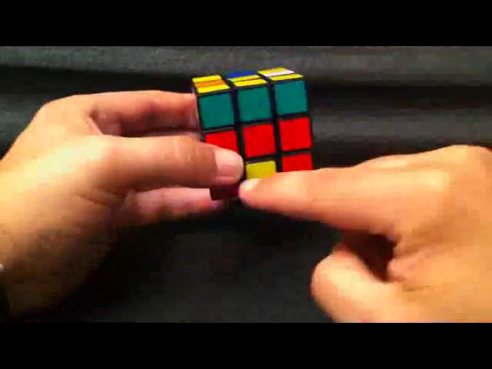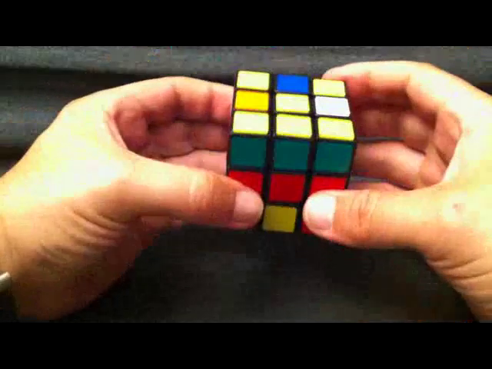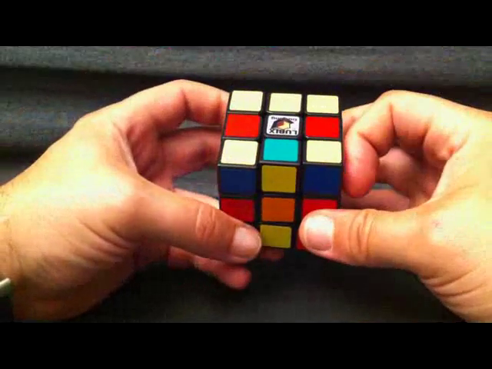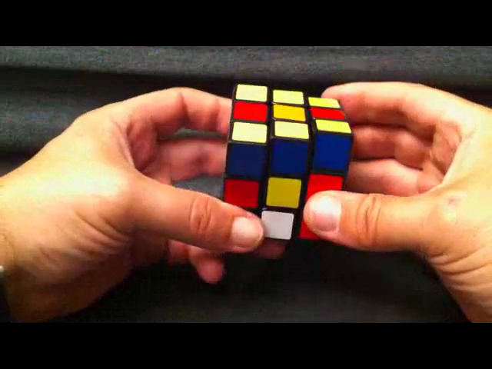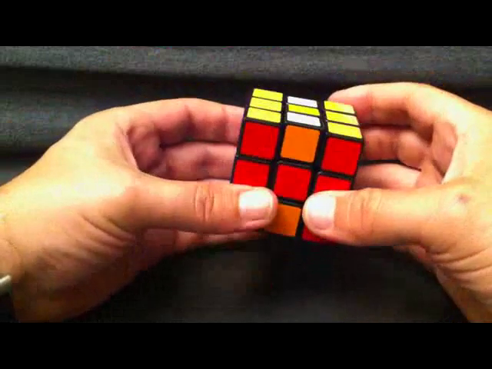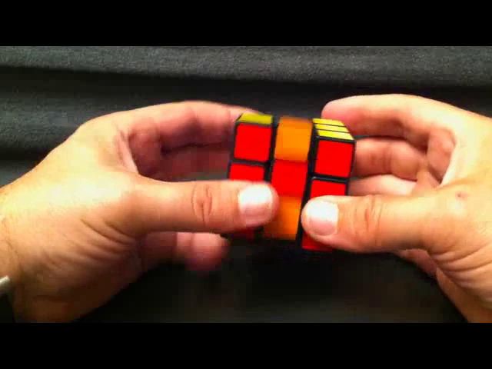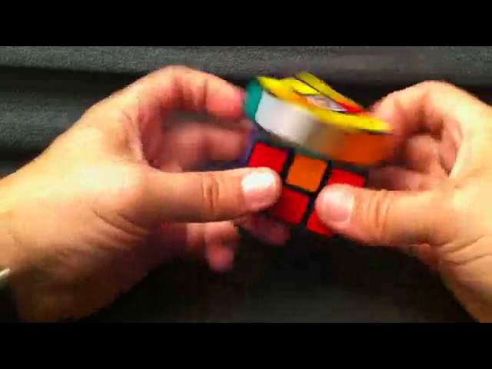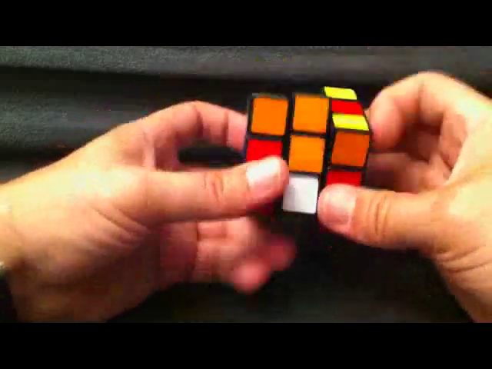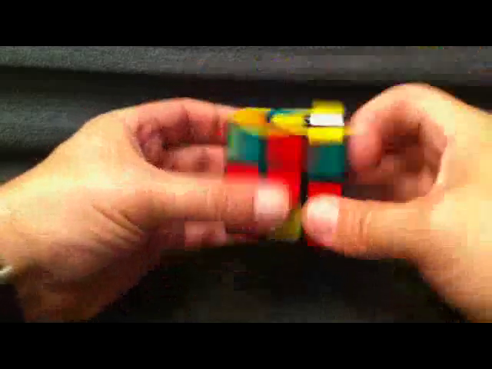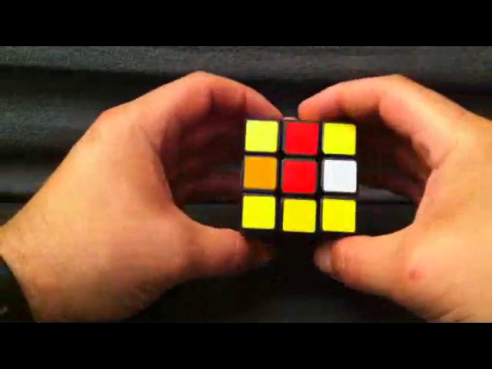So there's bad edge, bad edge, bad edge, bad edge. M prime U, M prime U. See my arrow pointing towards my bad piece? M prime U, M prime. A lot of these can be figured out intuitively, but that's really all there is to figuring out these bad edges.